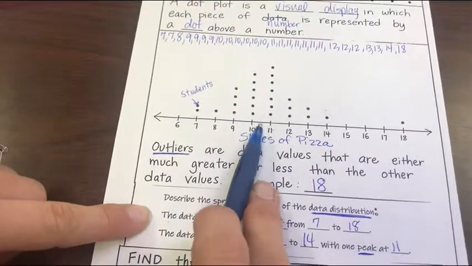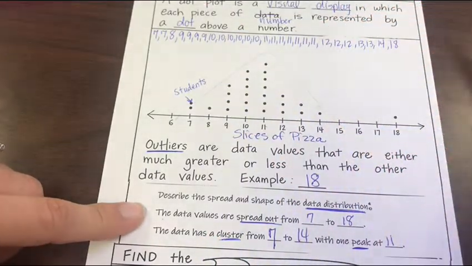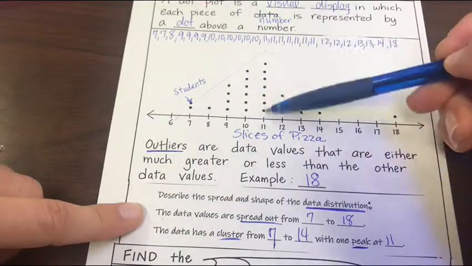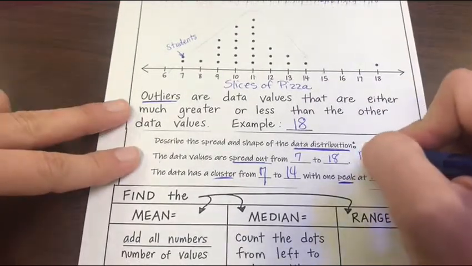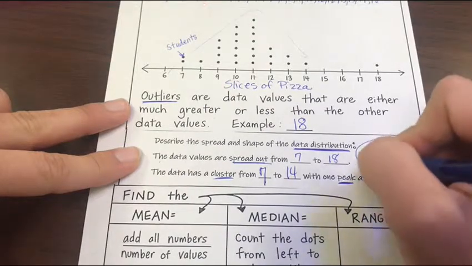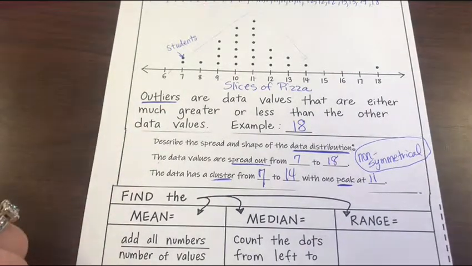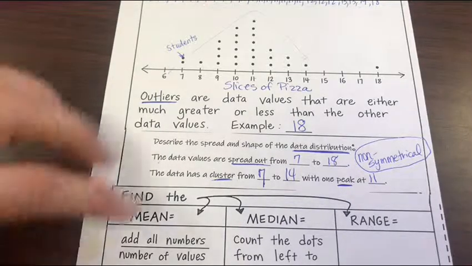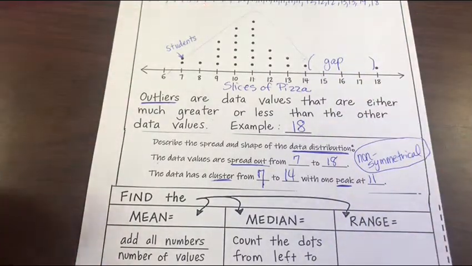But we also can look and we see that there's an outlier over here, and we see that if we did try to draw this, here's the peak, this side of the peak has a whole lot more dots than this side. So I would say that this is non-symmetrical or not symmetrical. All right, so that is just describing the spread and the shape of the data distribution with all those words. Cluster, spread out, peak, gaps. Okay, we have a gap right there. They might say something like that. Okay, I just want you to know all that vocabulary. It's pretty common sense, but I still wanted you to be able to see it.